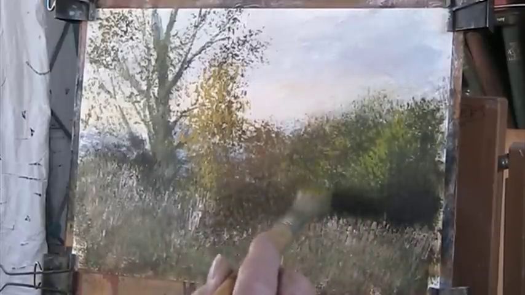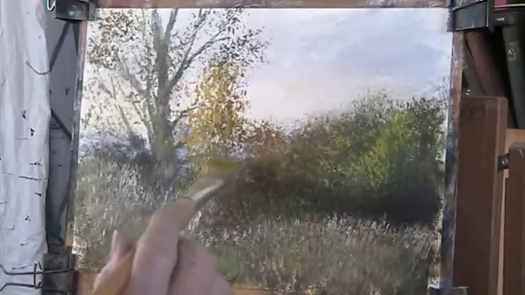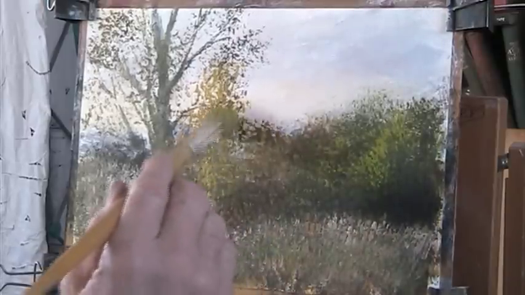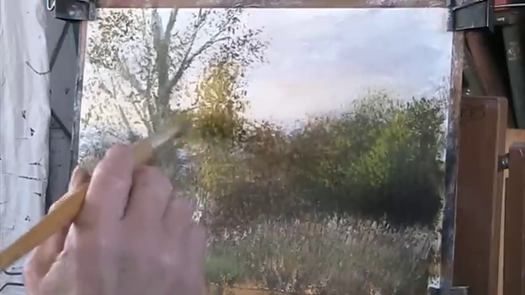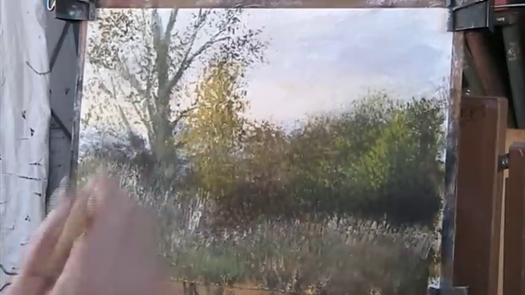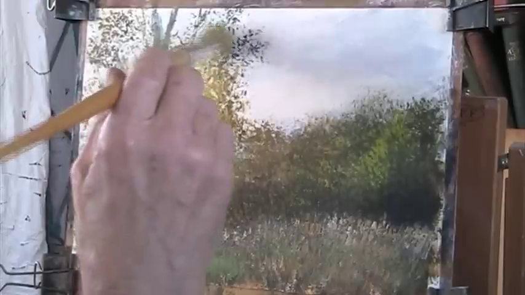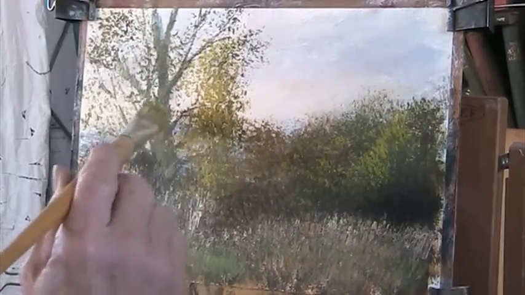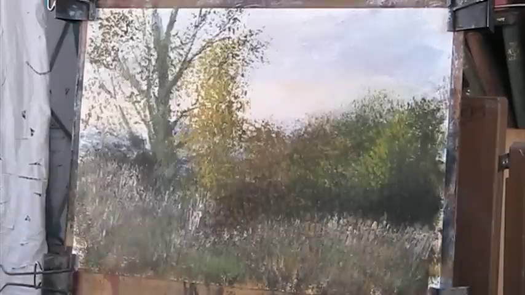Find the outline of the tree. Right, there's yellow bits back in there. And going over into there. Right, that should do that. I can't see any of that colour in there.